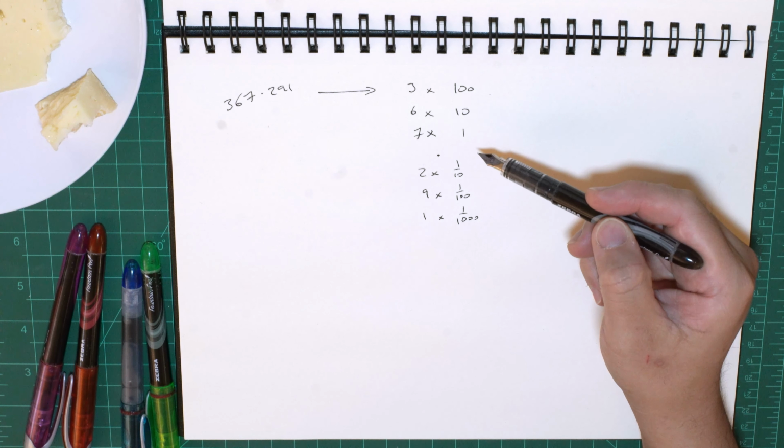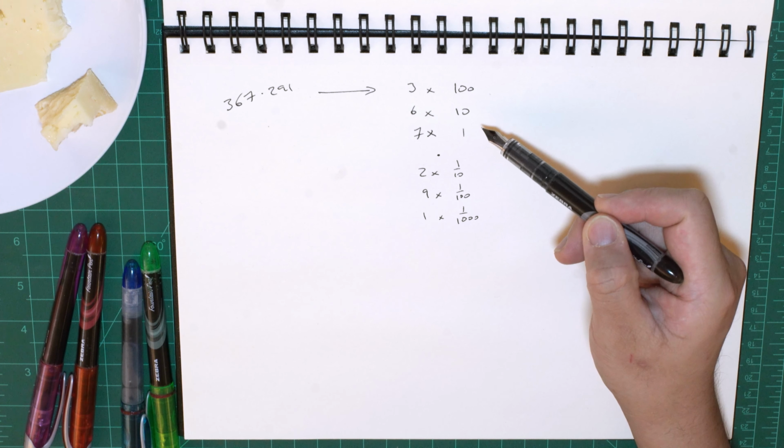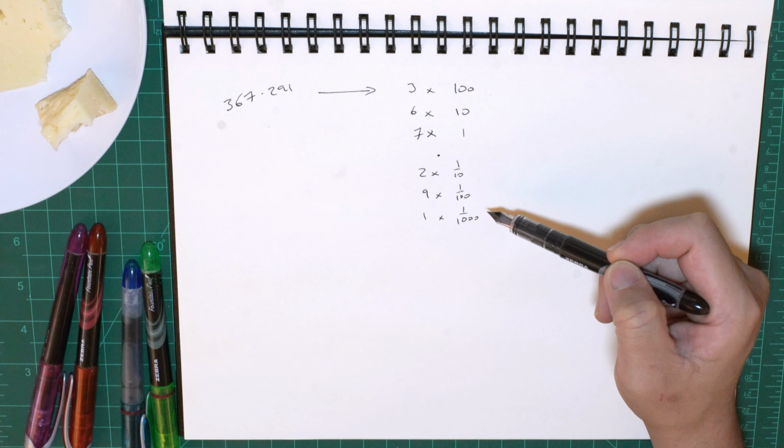Right, to the left of the point are numbers greater than 1. The other direction, to the right, numbers less than 1.